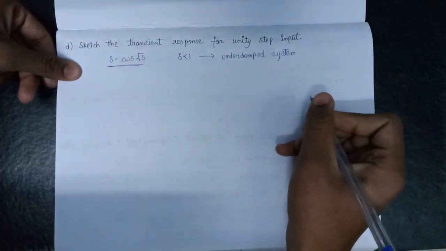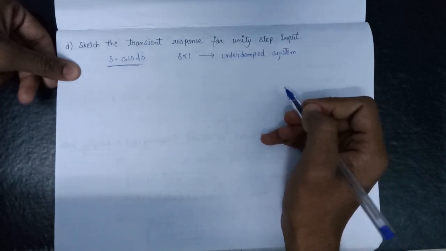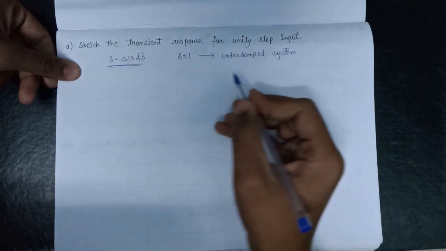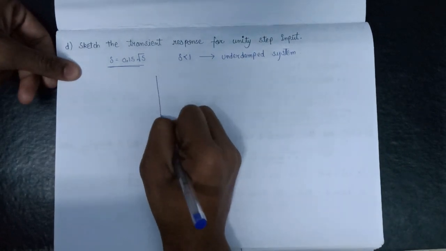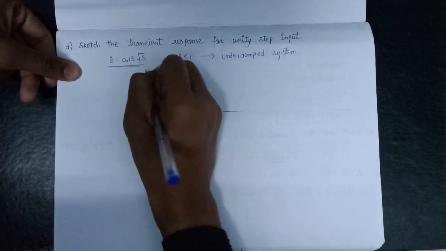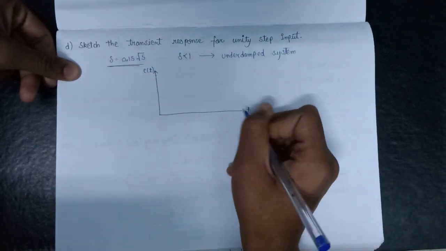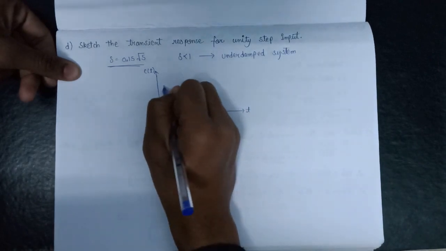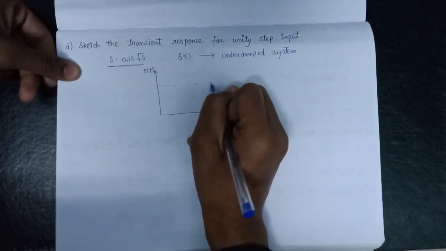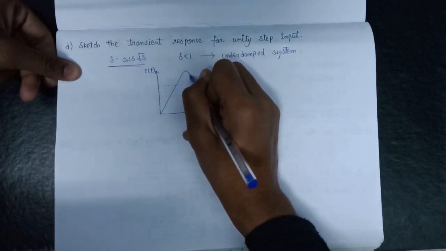And in the previous video, we have also plotted the time response for the underdamped system, and its time response will be something like this. This is C of t, this is t, and its time response will be like this.